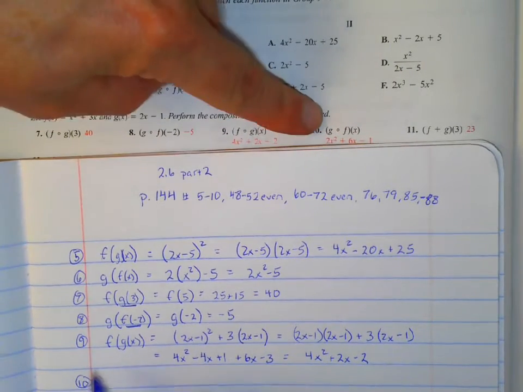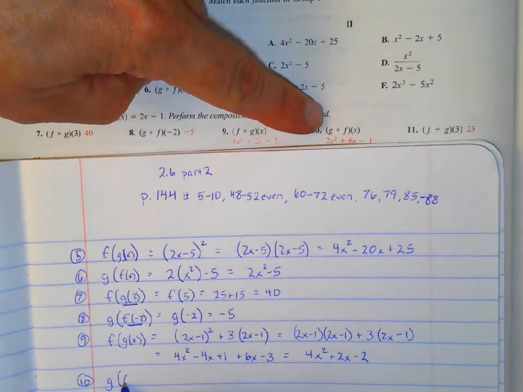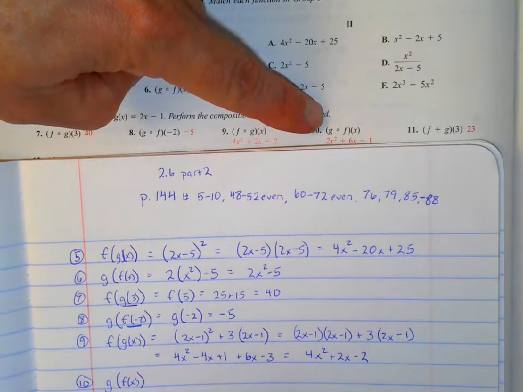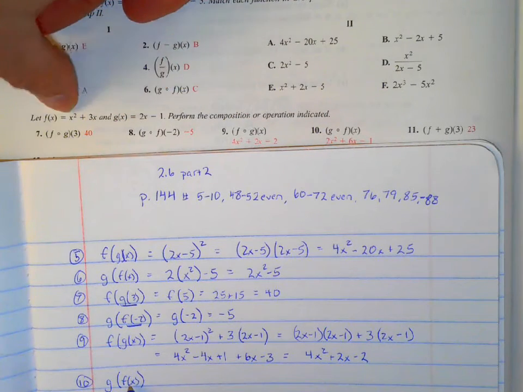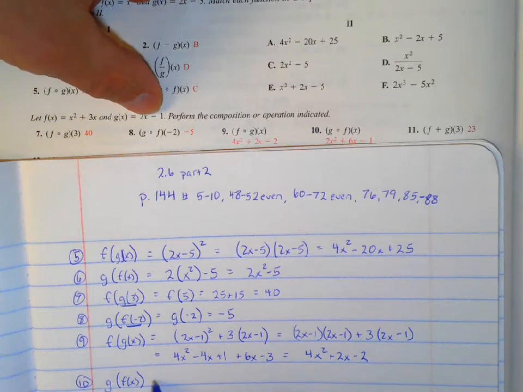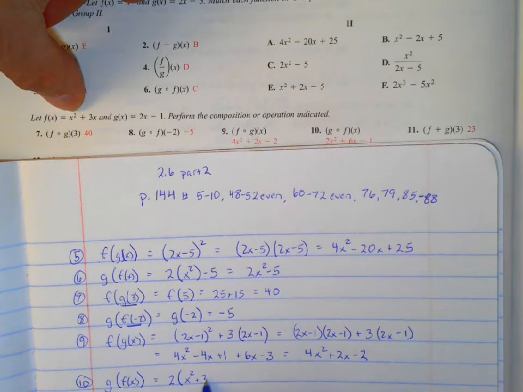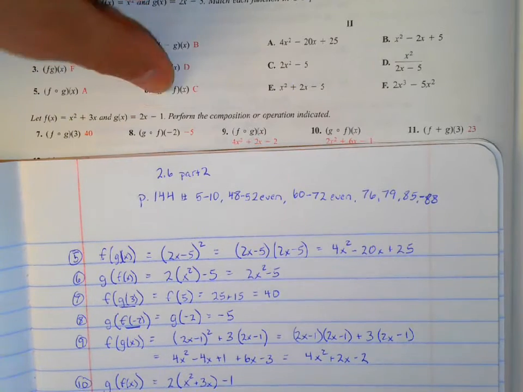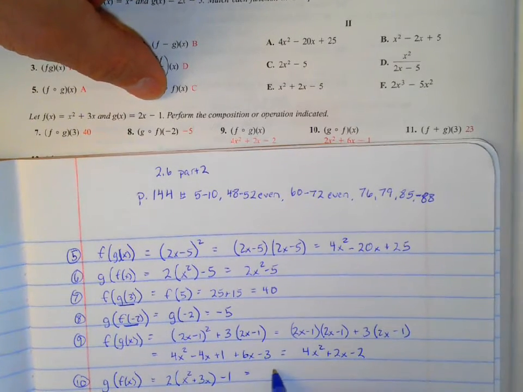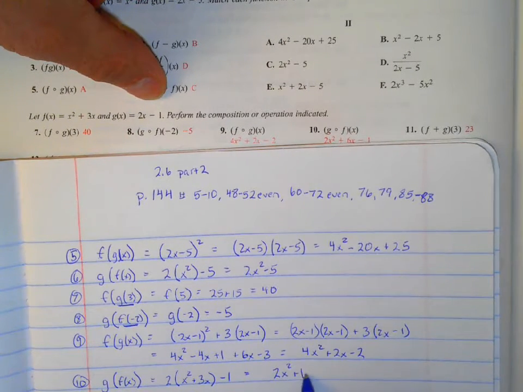Number 10, finding g of f of x. So we're taking the f function, plugging it into the g function. So we'll have 2, plugging this in there. Get this. Distribute it through. 2x squared plus 6x minus 1.